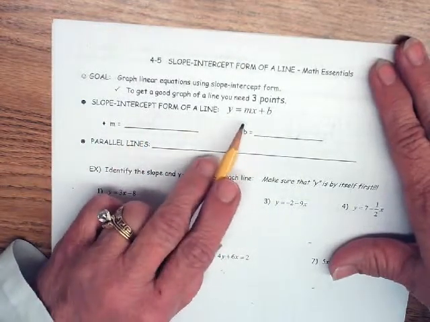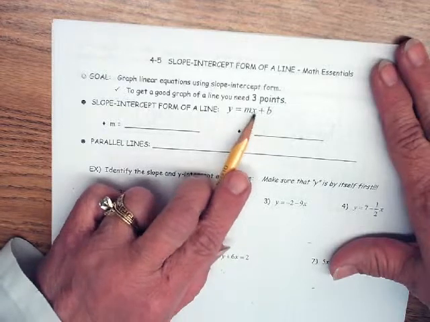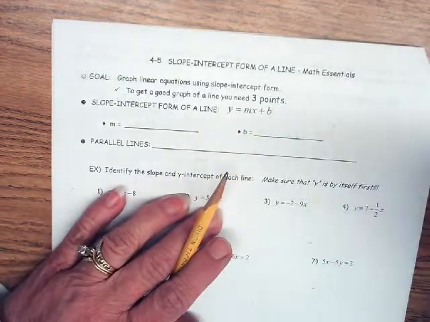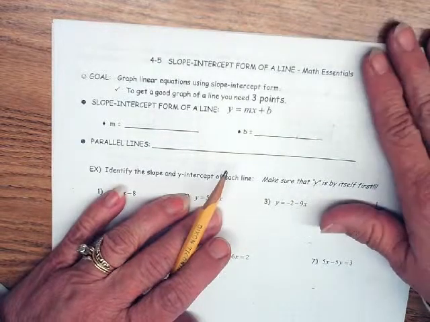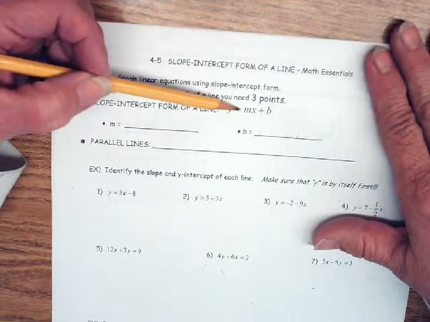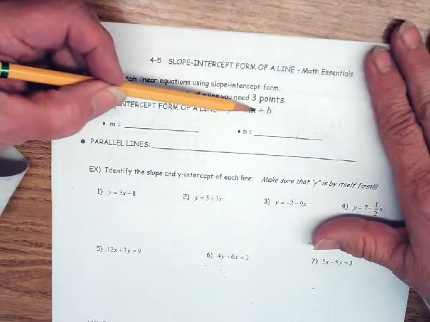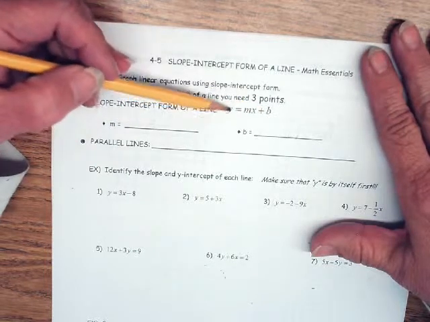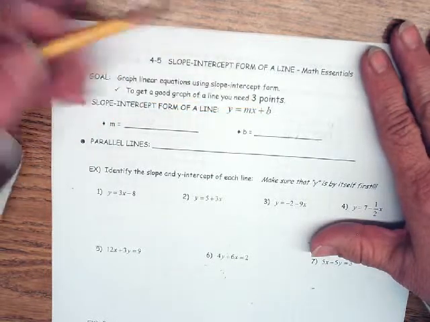This equation of the line defines the relationship between every x and y coordinate on a line in both directions forever. It tells us that the y coordinate of that point is equal to the slope times the x coordinate of that line plus the y-intercept. Y equals mx plus b.